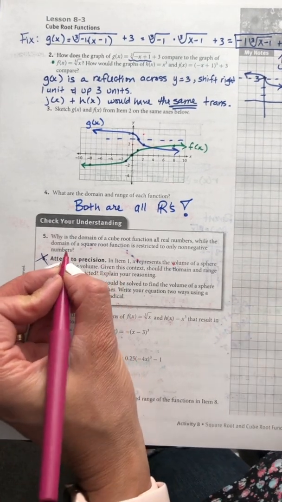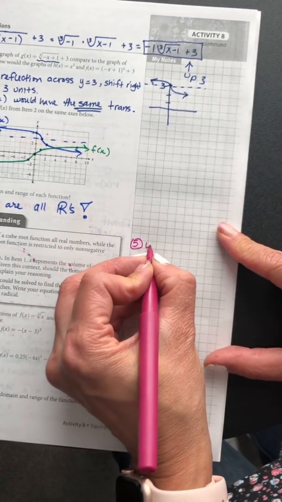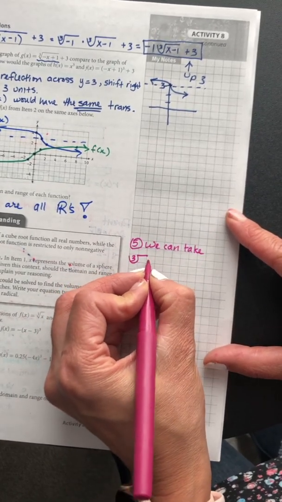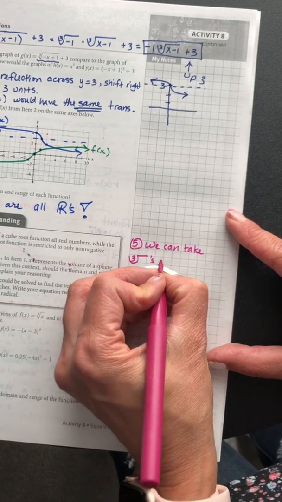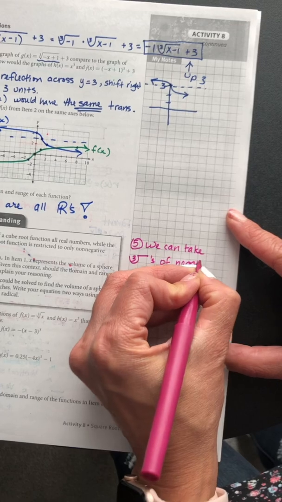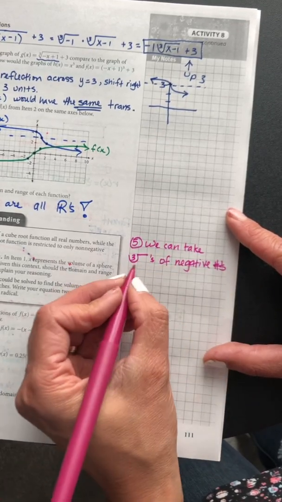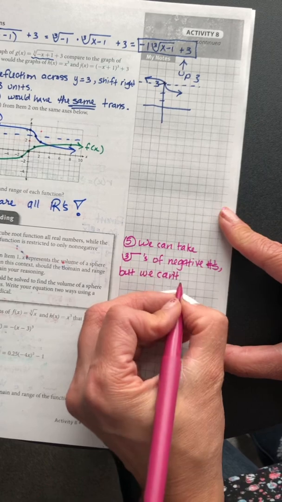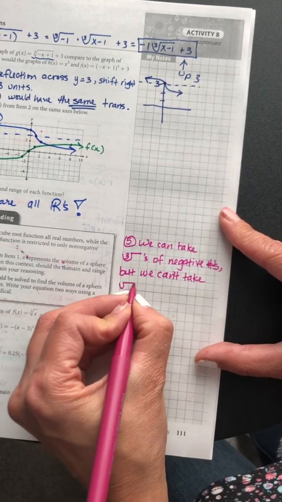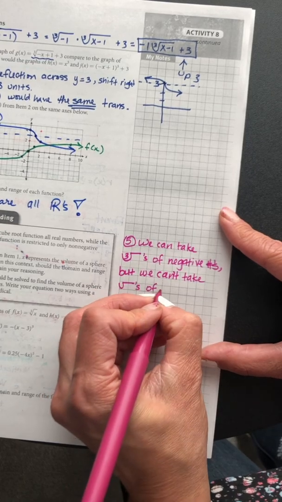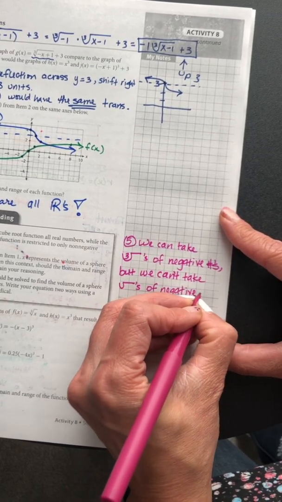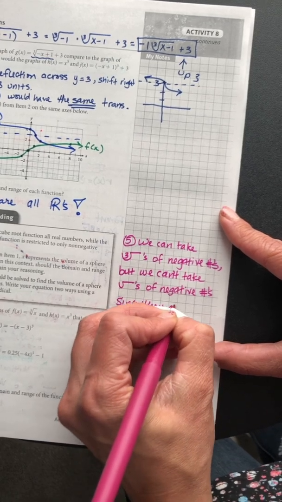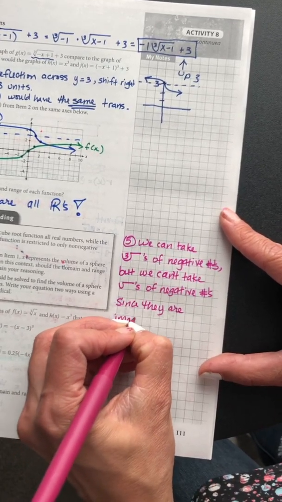So the reason is, and I'll put the reason over here, we can take cube roots of negative numbers, but we can't take square roots of negative numbers since they are what kind of numbers? Imaginary.